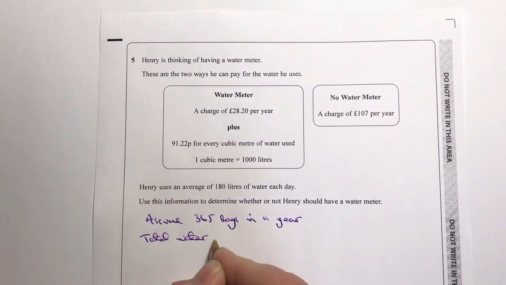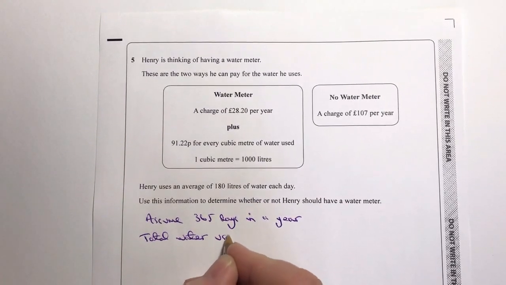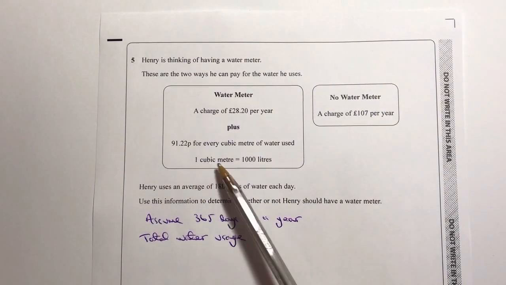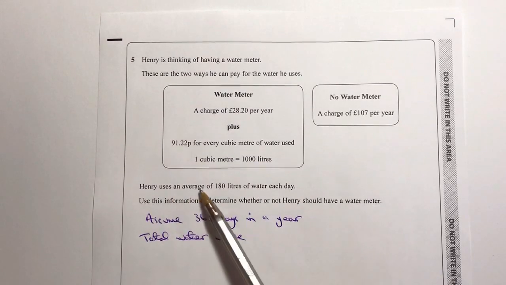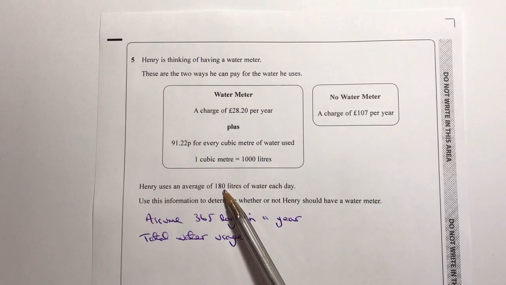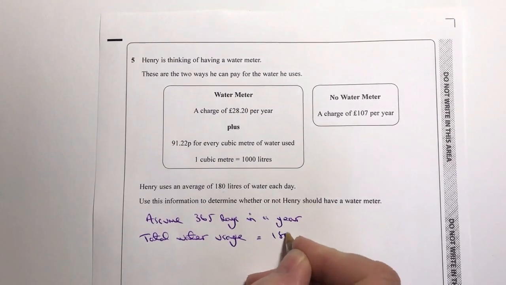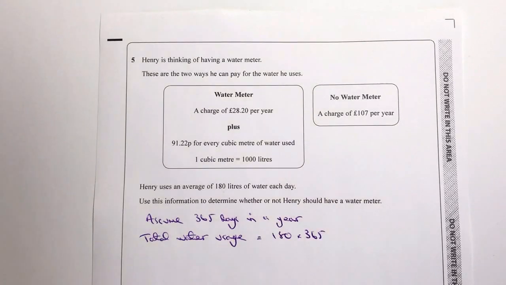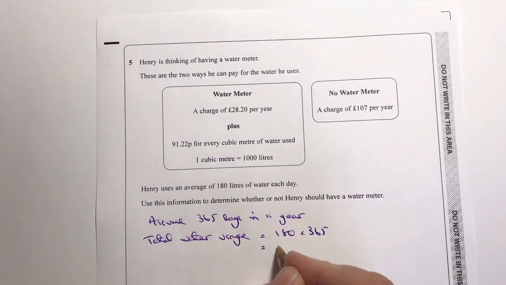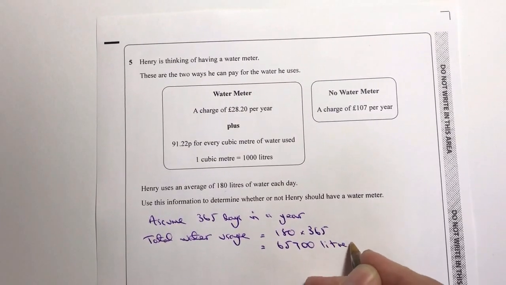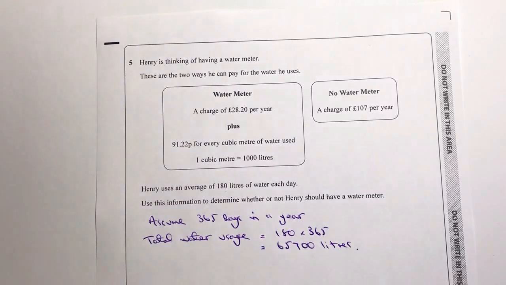Okay, so the total water usage for the water meter example, the information that we've got, is that 1 cubic metre is 1,000 litres, and Henry uses an average of 180 litres of water each day. Well, that means the total amount of litres he's going to use is 180 times 365. So in a typical year he's going to use 65,700 litres.